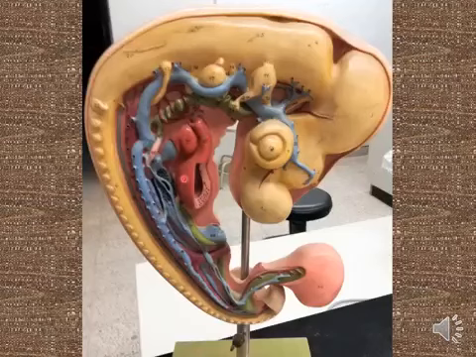And this is the heart loop. The heart tube has 4 parts from anteriorly to posteriorly: the bulbus cordis, atrium, ventricle, and sinus venosus. Again, bulbus cordis, atrium, ventricle, sinus venosus. These 4 parts bend forming the heart loop.